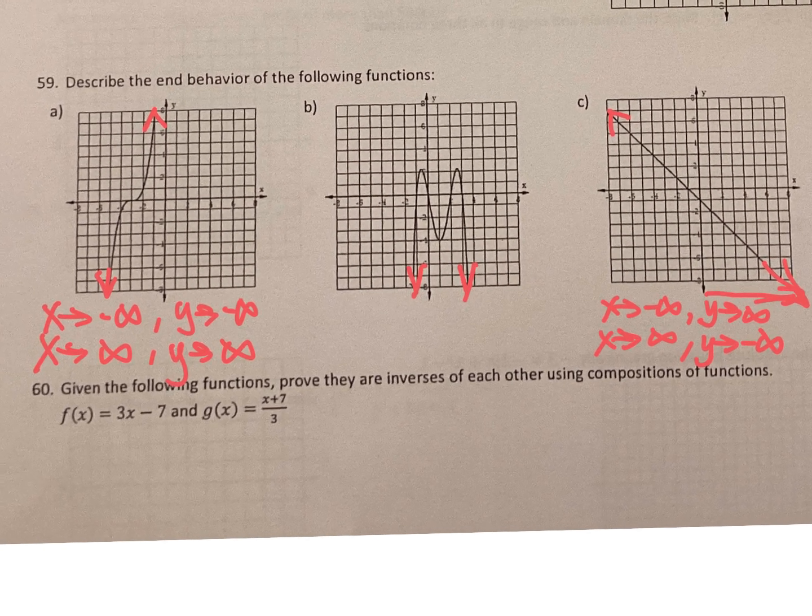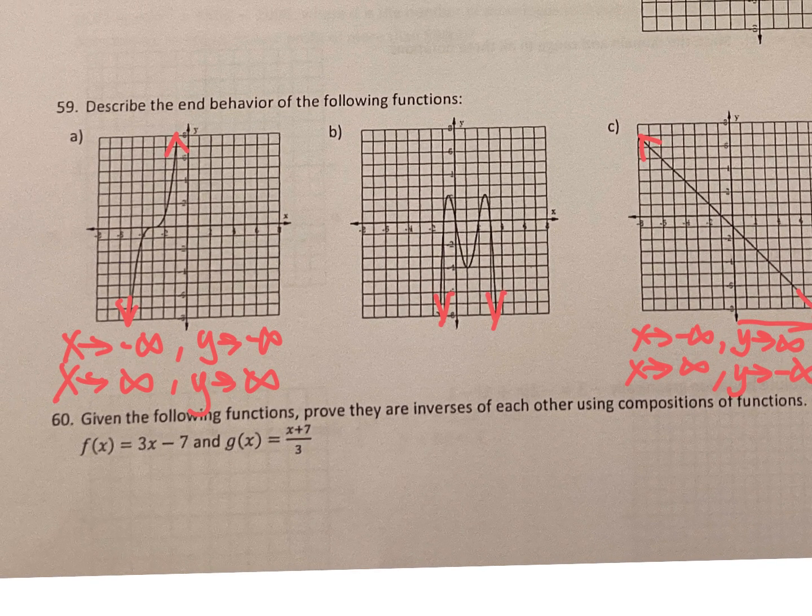Inverse. To prove, of course, I just want to make sure you know how to read them. You have to know how to use composition of a function. So it's like f of g of x. To prove that, f of g of x equals g of f of x equals x.